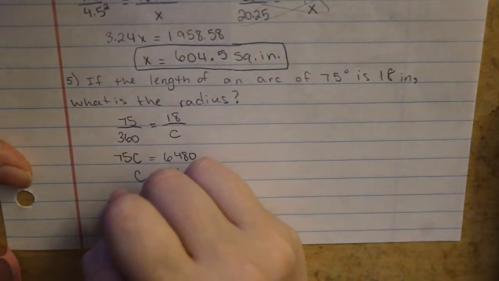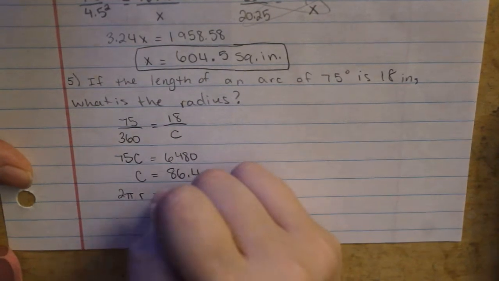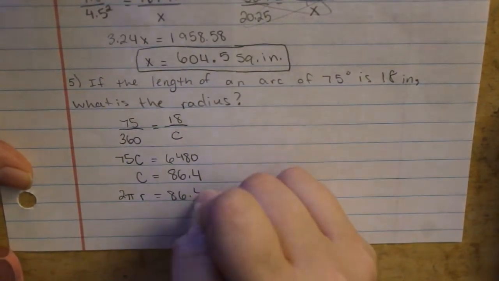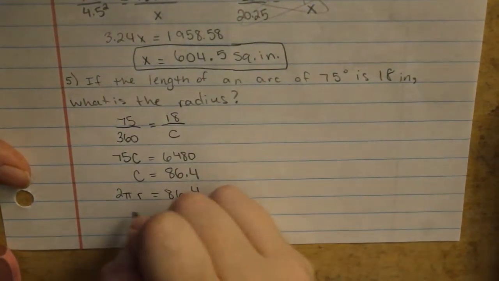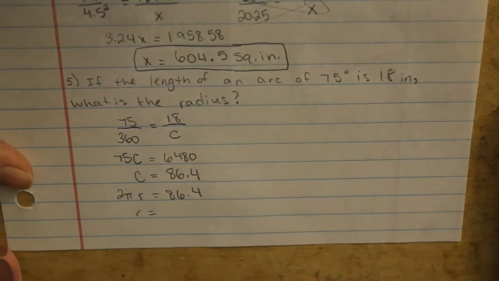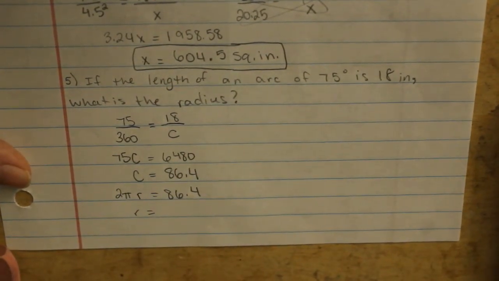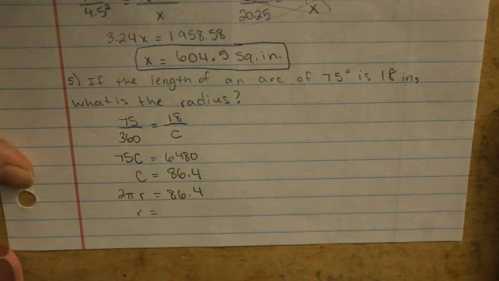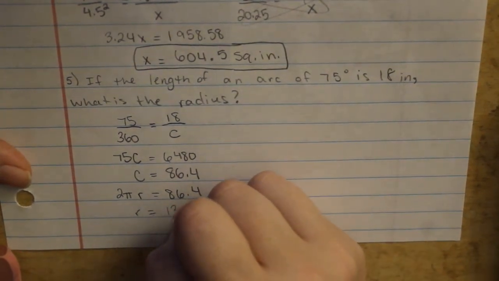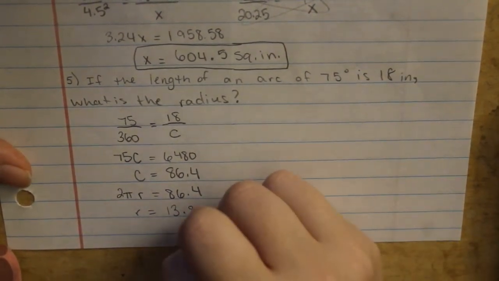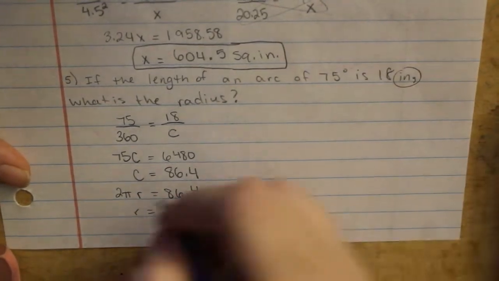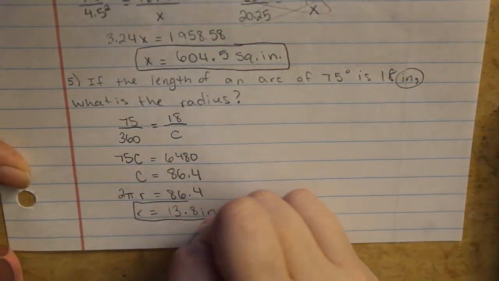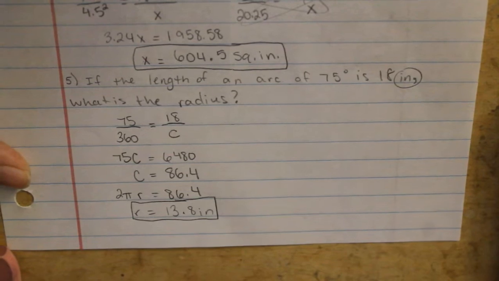Well, I know that circumference is 2 pi r. So I'm going to divide both sides by 2 pi, and I'm going to end up with my radius as 13.8. And this is in inches. So we go back and check, it's in inches. So I found that my radius is 13.8 inches.